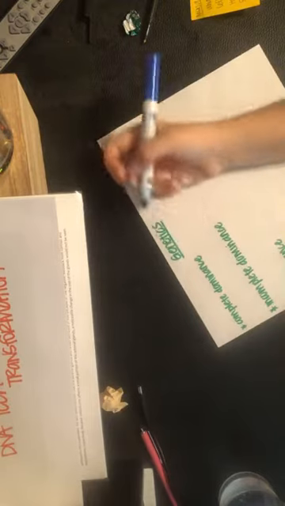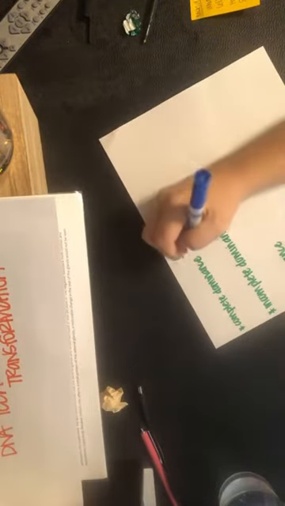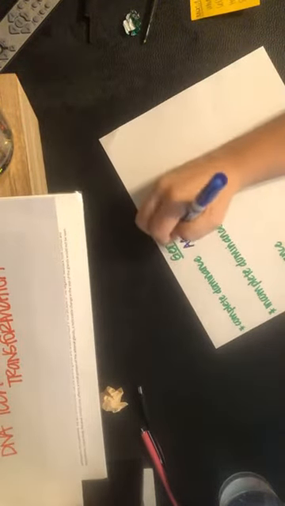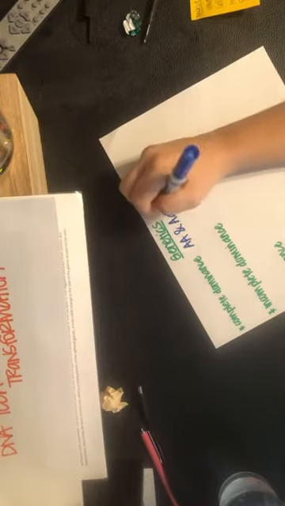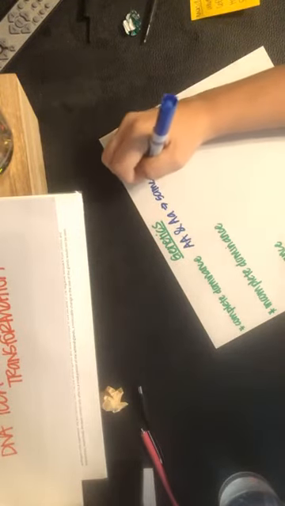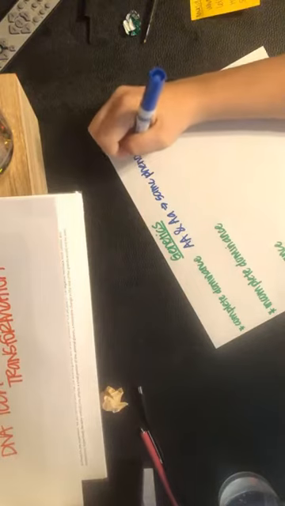With complete dominance, your heterozygous and your homozygous dominant are going to look the exact same. So if I have AA and I have A little a, these are going to have the same phenotype, because the dominant allele is able to completely mask the recessive allele.